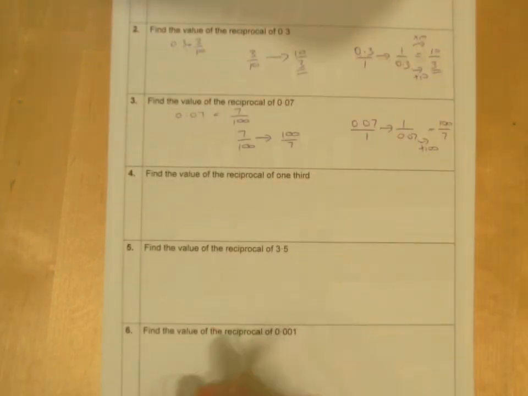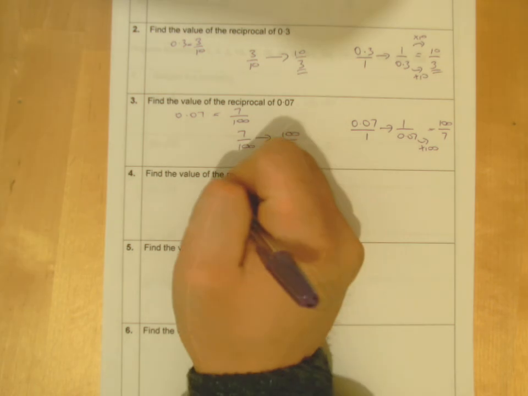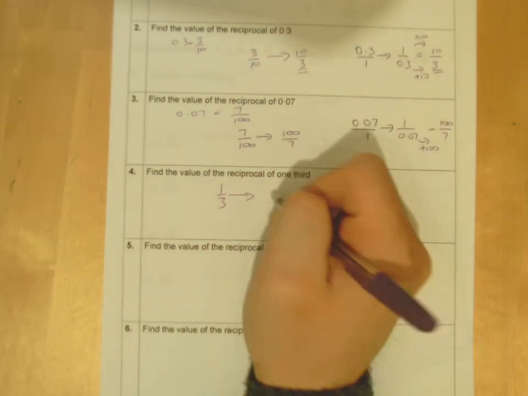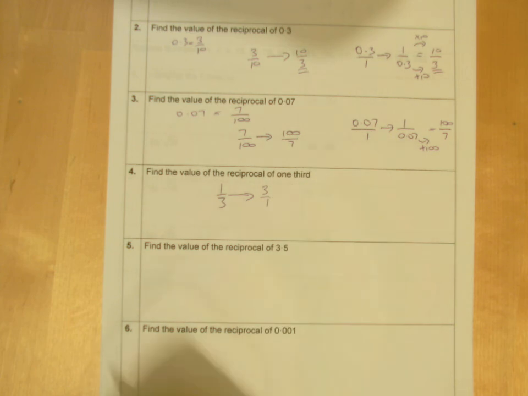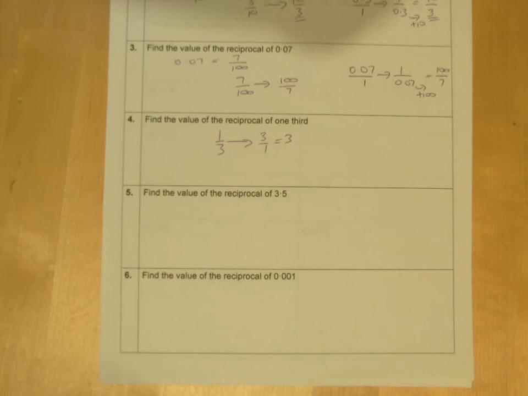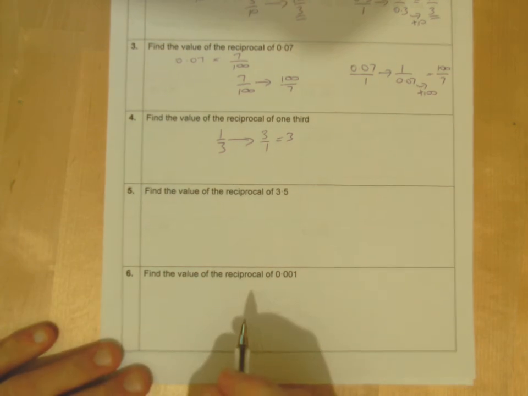Question 4 says find the value of the reciprocal of 1/3. Well, 1/3 is that, so the reciprocal will be 3/1. So you just flip that, and 3 divided by 1 is just 3, isn't it? So there's your answer.